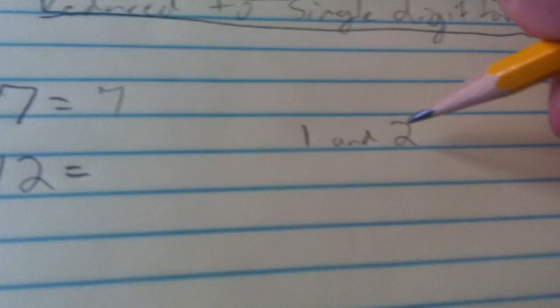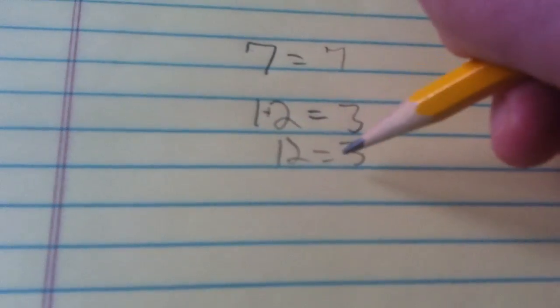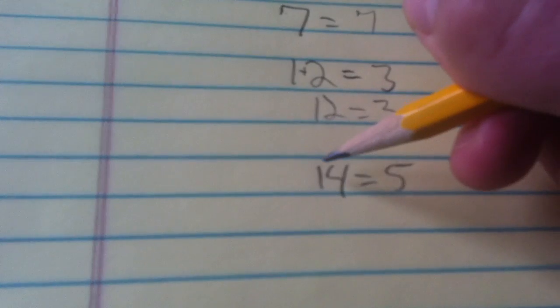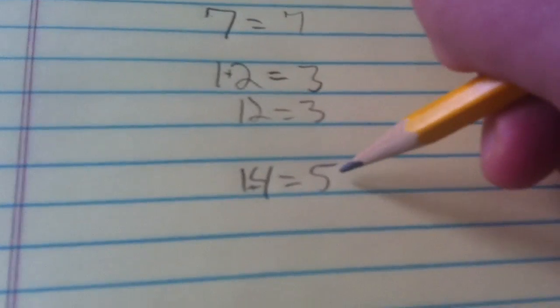To reduce a 12 to single digit form, you just add the digits together. So a 12 isn't a single digit. 12 is a 1 and a 2. So I want to get this 12 to be a single digit. I'll just add them. 1 plus 2 is 3. So 12 reduced to single digit is a 3. 14 would be a 5 in single digit form, because to reduce a 14 to single digit, I just add 1 and 4. 1 plus 4 is 5.